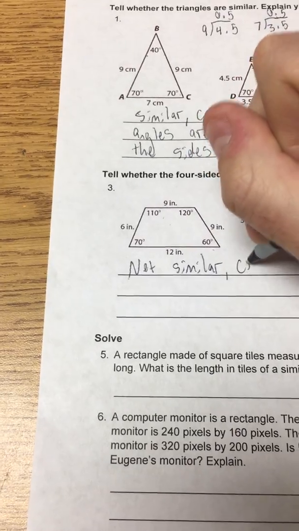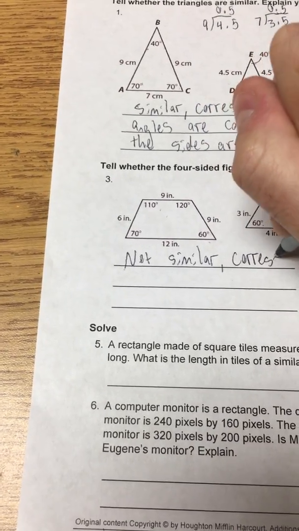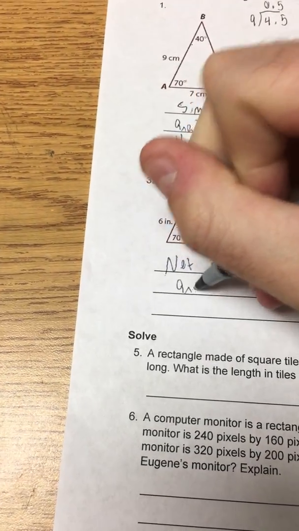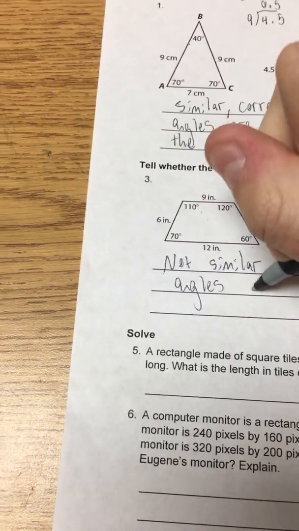because corresponding angles are not congruent.